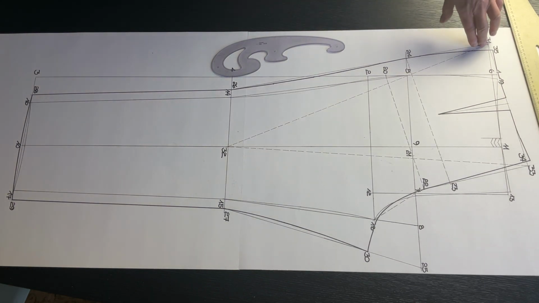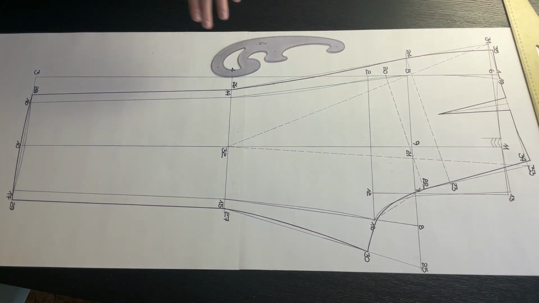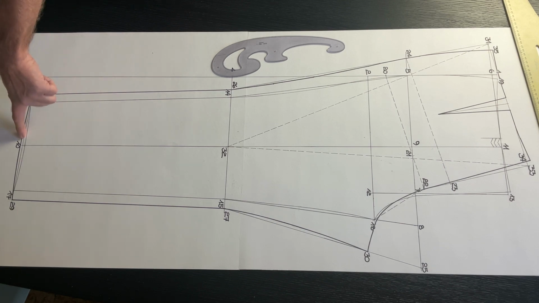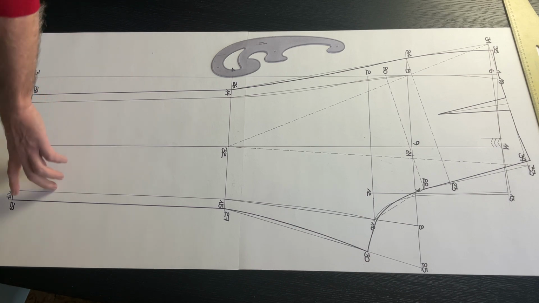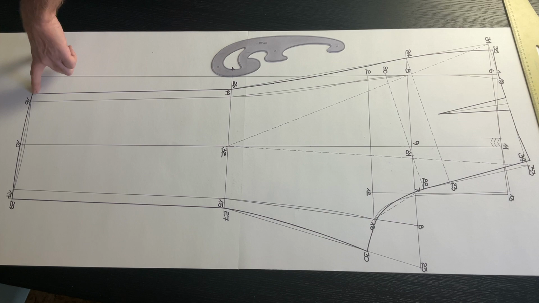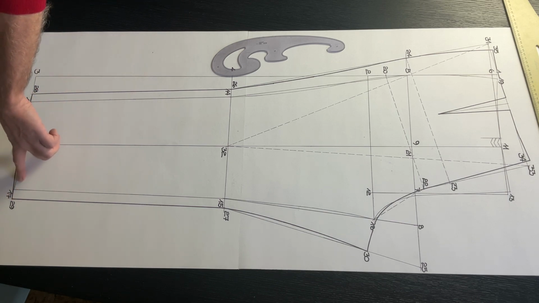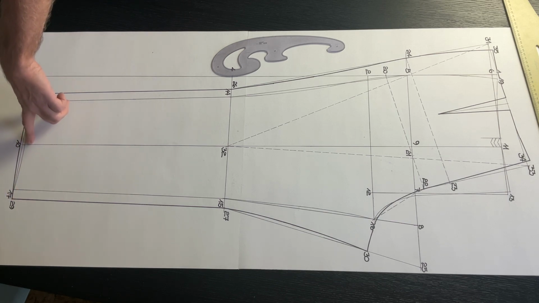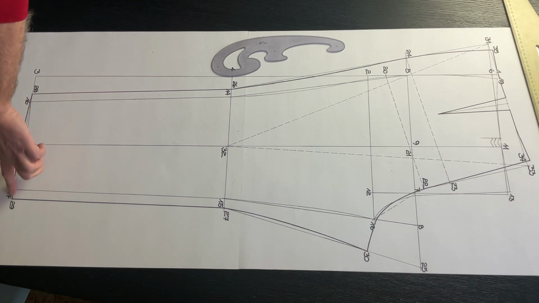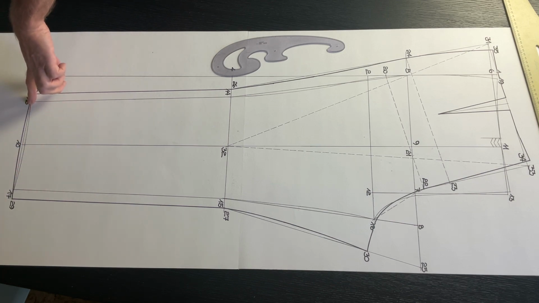And finally, at the lower edge, you curve the back piece half a centimeter down at 10 and even out the line from 28 and 29. So you have a curved line up on the front and down at the back.